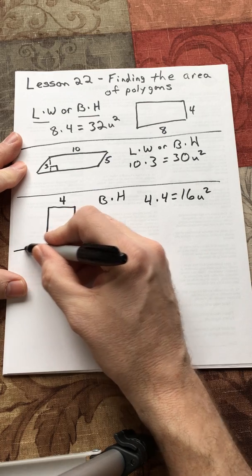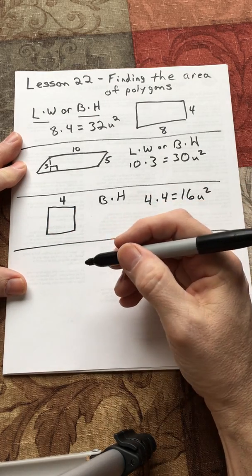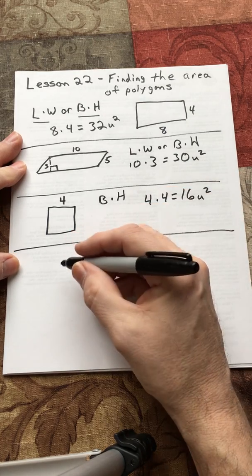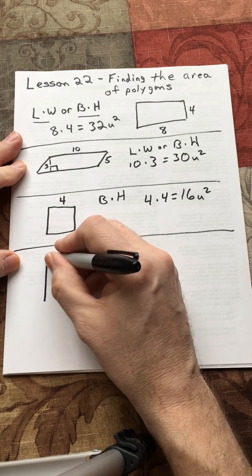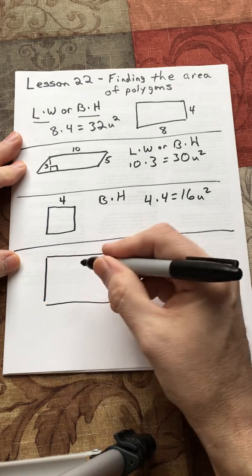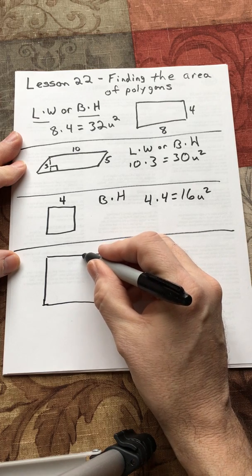Now, let's try something a little different. They're going to throw a curve at you. This is too easy for you, right? So how about finding the area of shapes with pieces taken out of them? So, if we had a shape, good old rectangle here, a little wiggly there, right? And this is our center line.